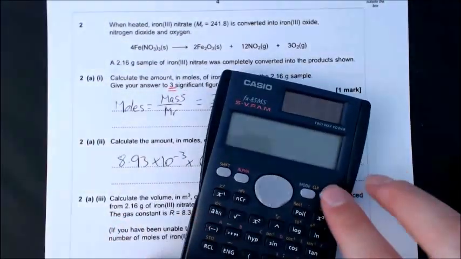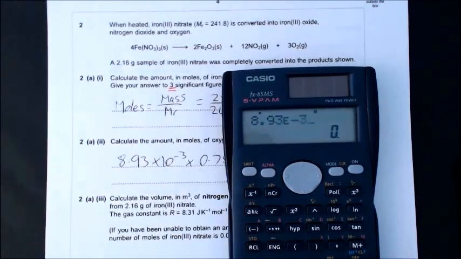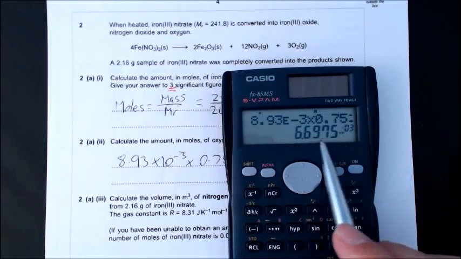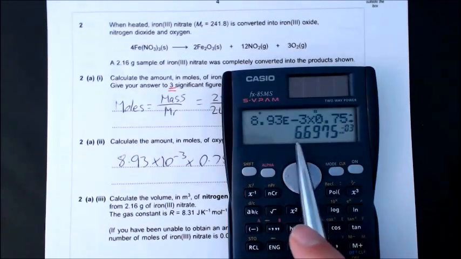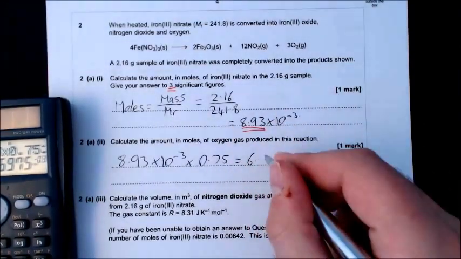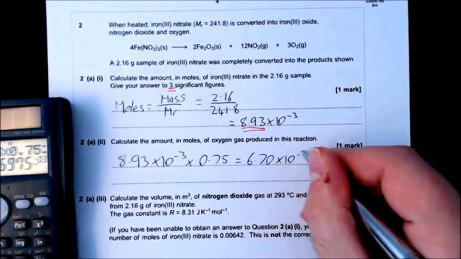Let's bring our calculator in. So we put 8.93 times 10 to the minus 3, multiply that by 0.75, and that should give us an answer of 6.6975. Now, if we do that to 3 significant figures, that should be 6.70 times 10 to the minus 3.